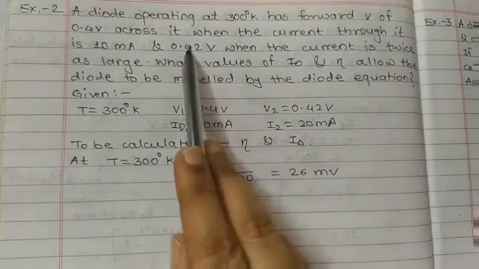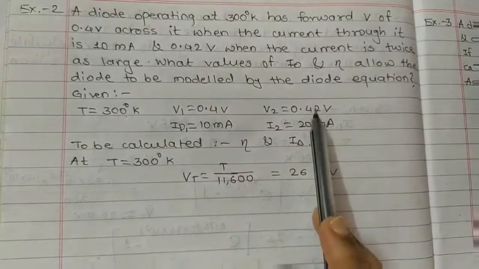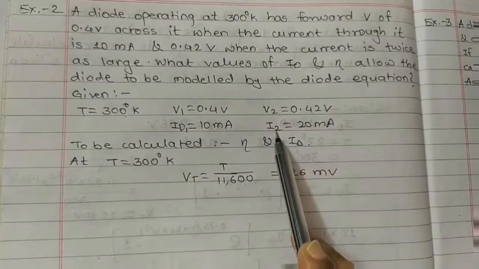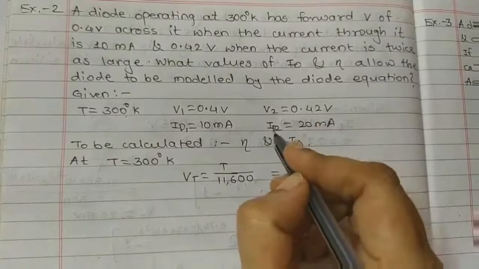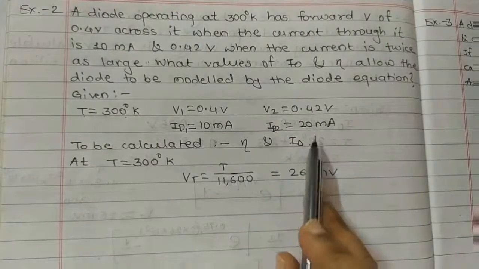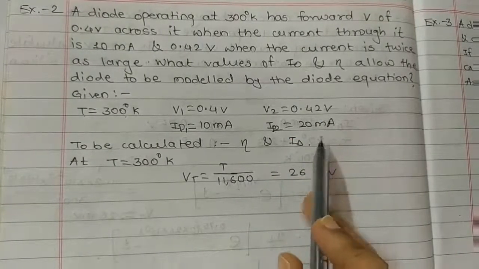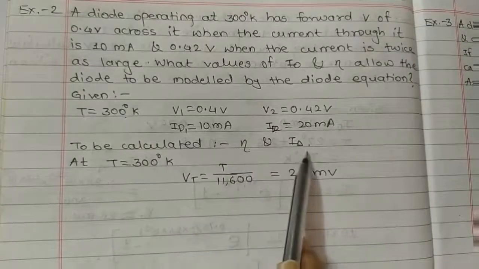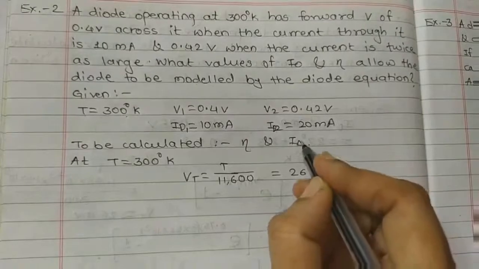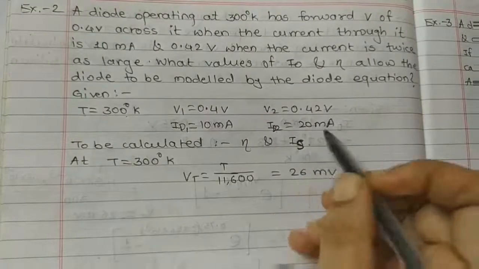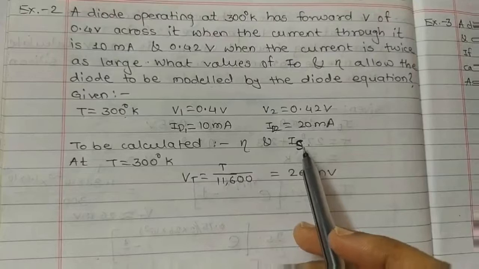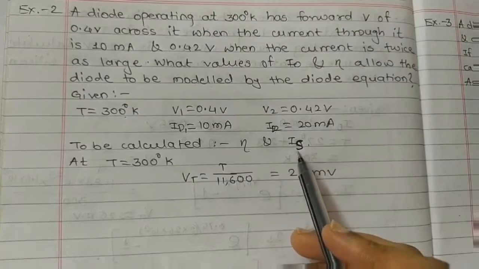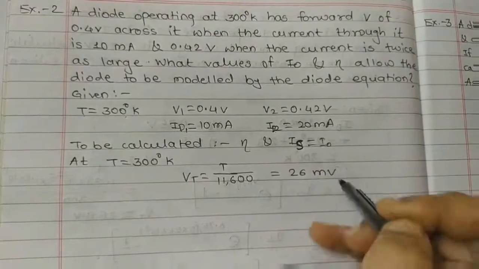V2 is given as 0.42. At that time our I2, or you can call it ID2, is equal to 20 milliampere. What we have to calculate here? We have to calculate eta and Is. Is is nothing but the reverse saturation current, which is equal to I0.